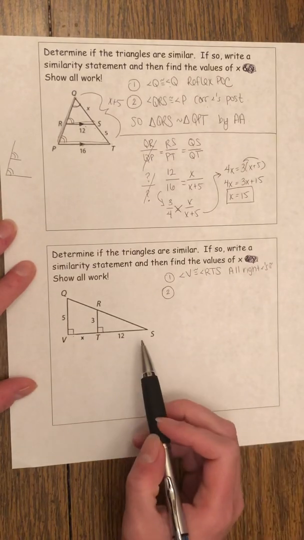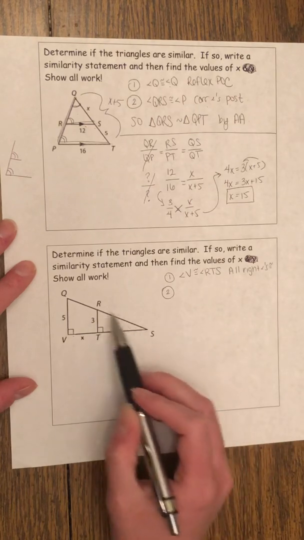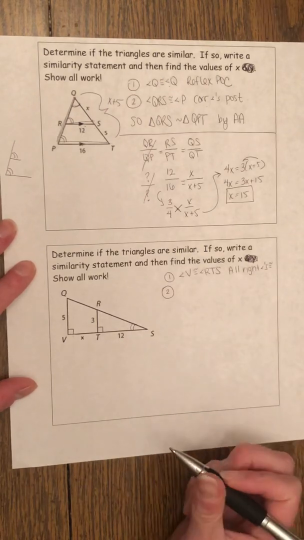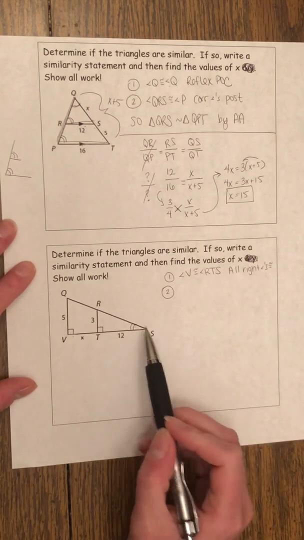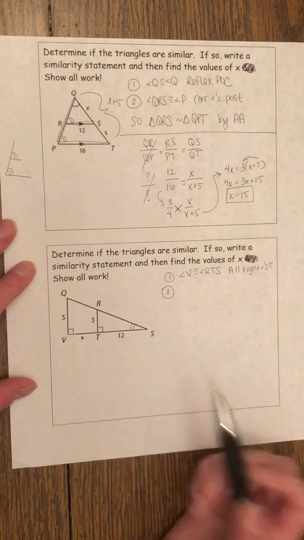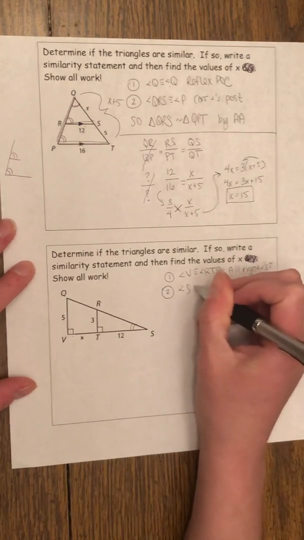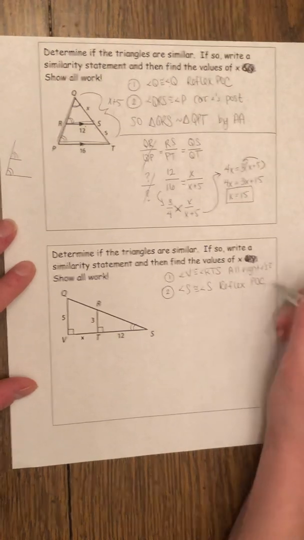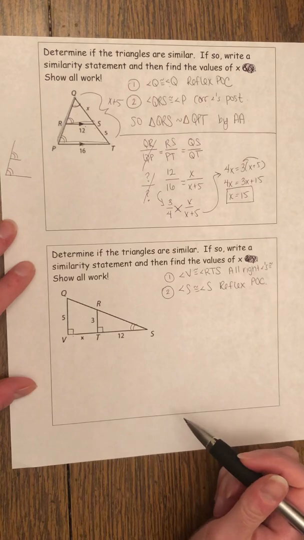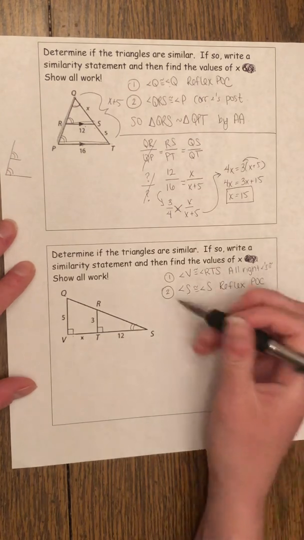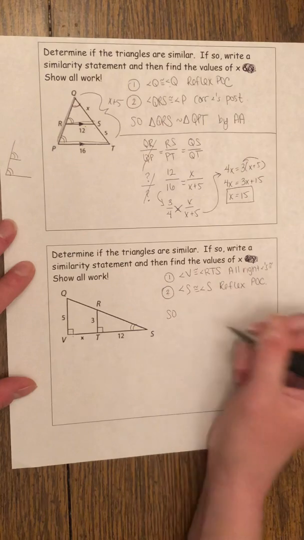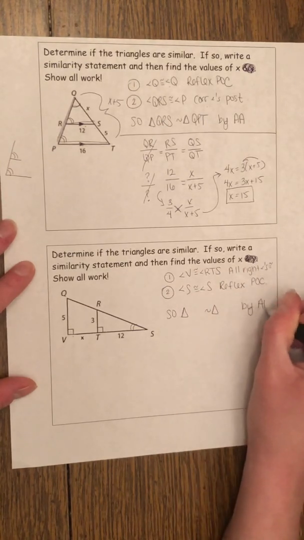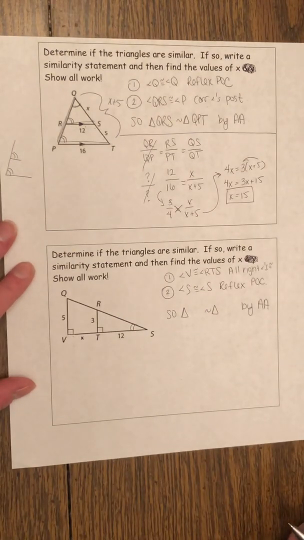Then the next thing that I notice is the small triangle and the large triangle both overlap or have angle S inside of them. They share angle S. So angle S would be congruent to angle S by the reflexive property of congruence. So I've proven the two pairs of angles congruent. I'm ready to say that the triangles are similar by angle, angle.